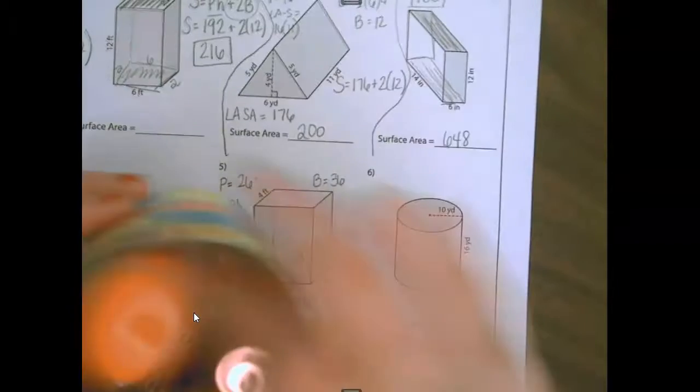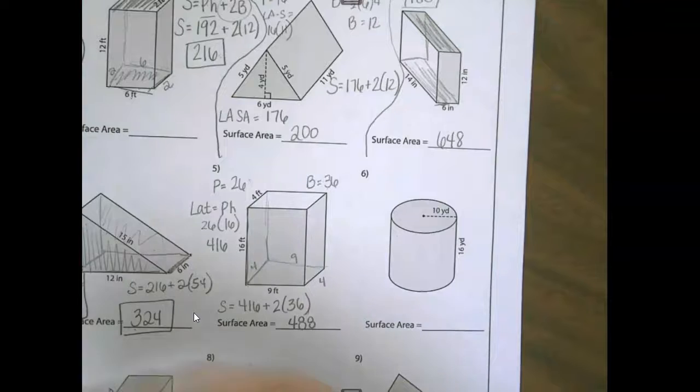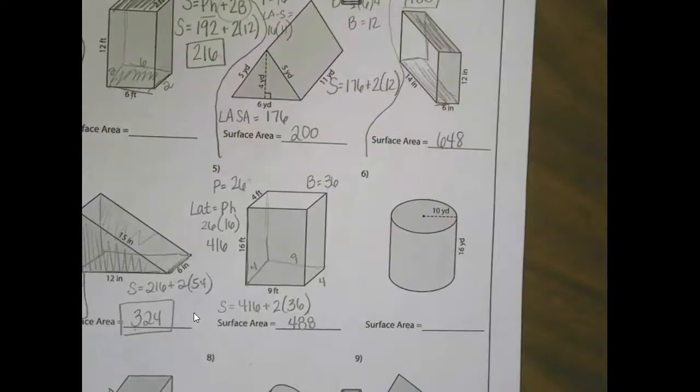But I did not cover the bottom. I did not cover the top. That is lateral surface area. Some other examples of lateral surface: if I were to paint my classroom, I'm not going to paint the floor. I'm not going to paint the ceiling. I'm just going to paint the sides. That's lateral surface area. Versus total would be wrapping a present or covering something completely, where I want top and bottom also completed. So the only difference between lateral and total is those two bases.